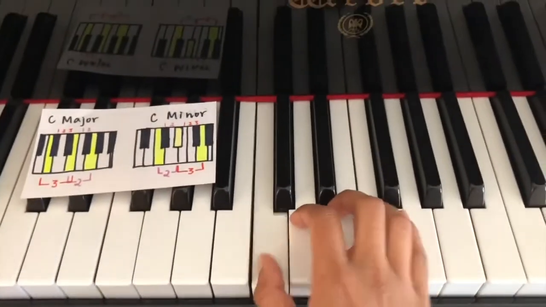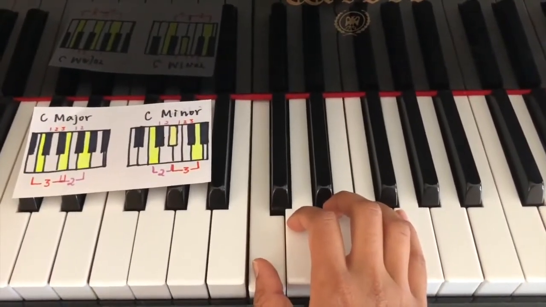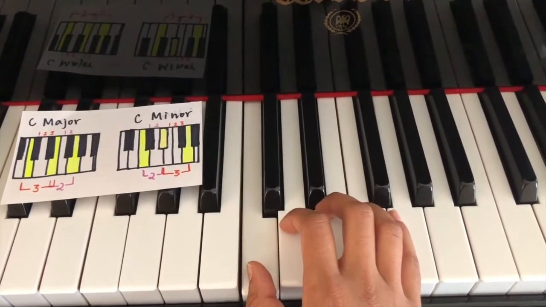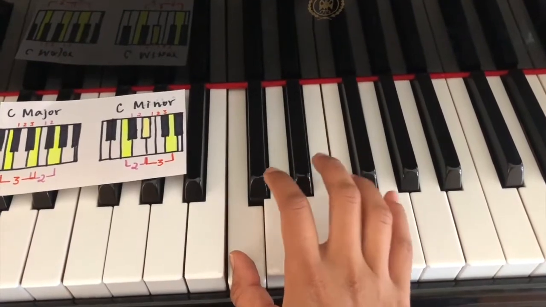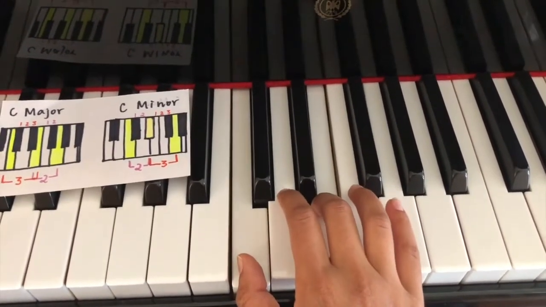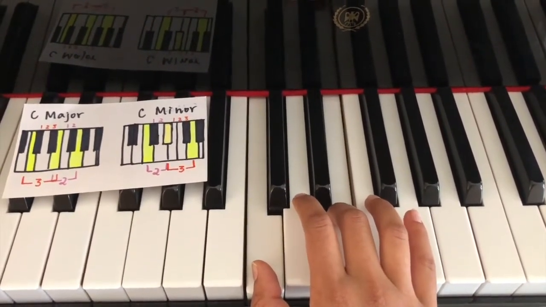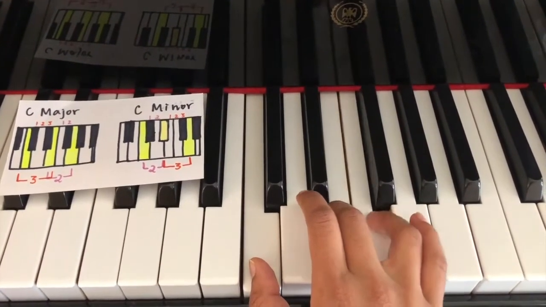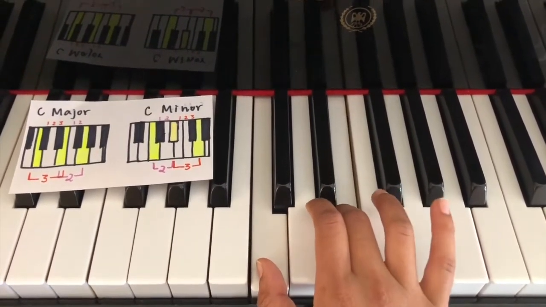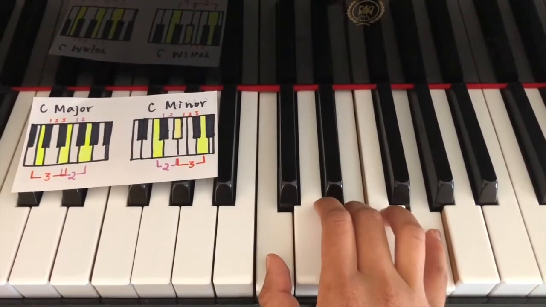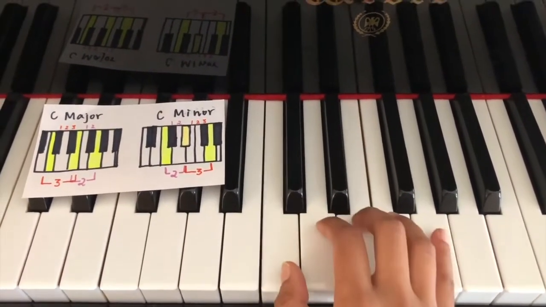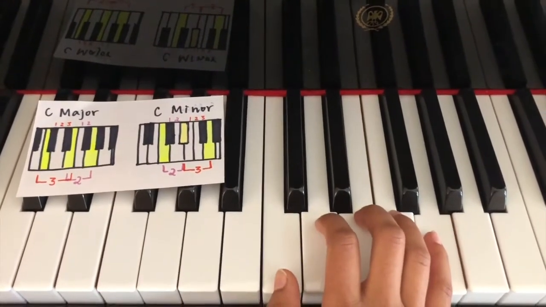Let's play C. Now let's count 3 notes in between before we get to our next note. 1, 2, 3. Now, between the second 2, there should be 2 notes. 1, 2. Let's play G. That's a major chord. You know it's major because it sounds pretty happy.